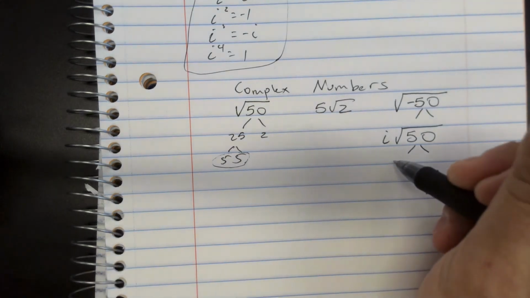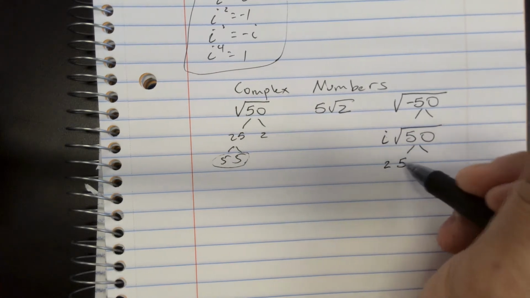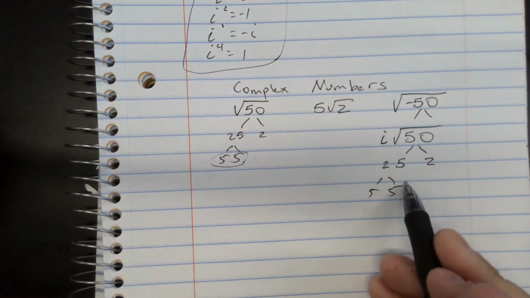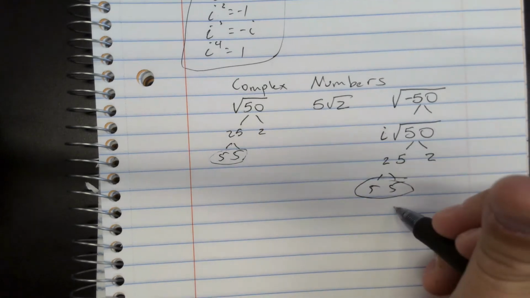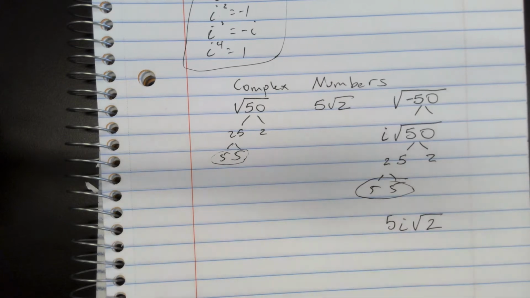And now what does the I represent? It's a complex number, right? Which is 25 and 2, 5 and 5. Once again, we're going to have a pair of 5s. So our solution to the square root of negative 50 is 5I square root of 2. Simplified. Okay?